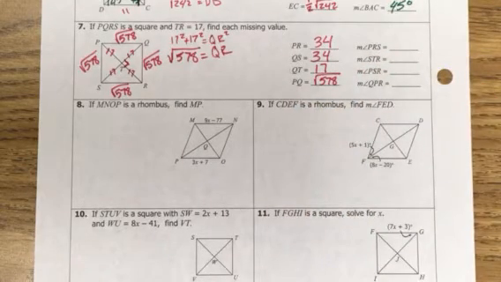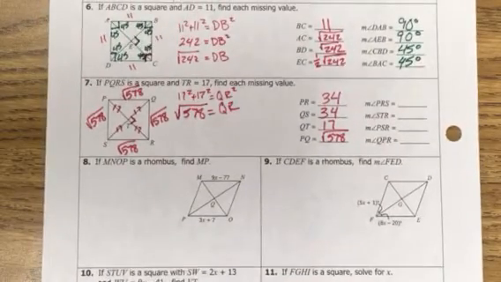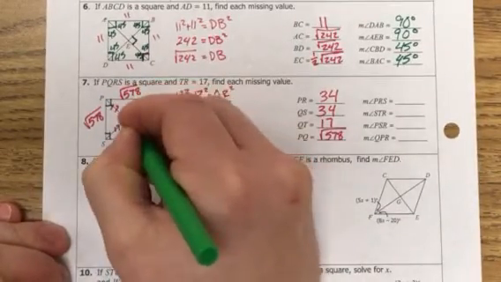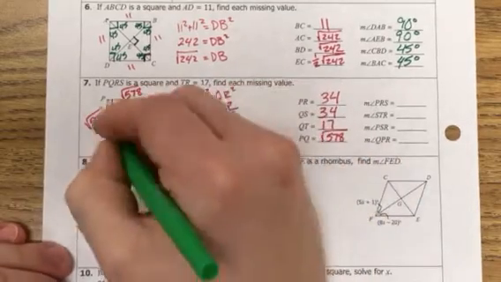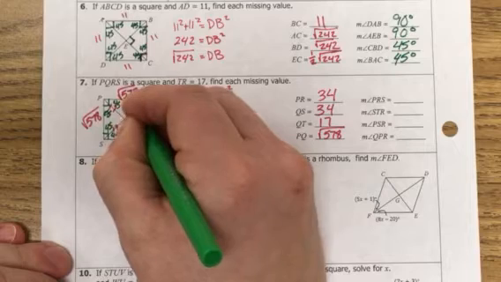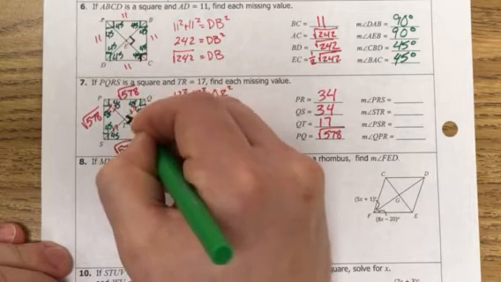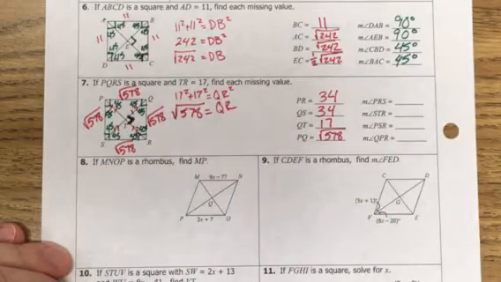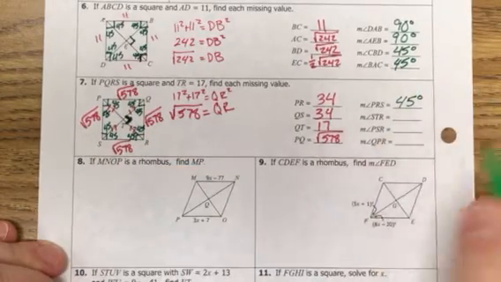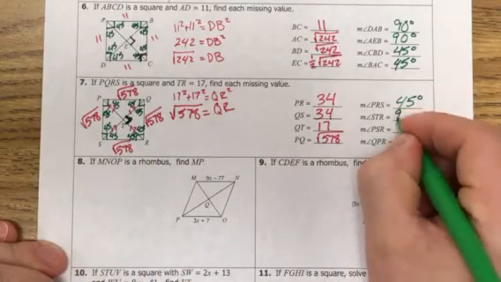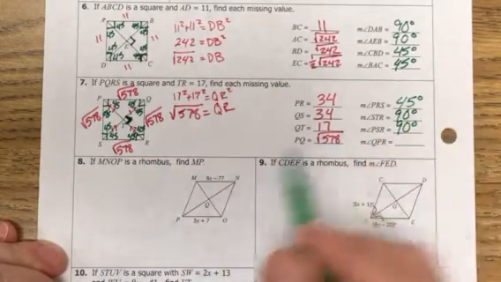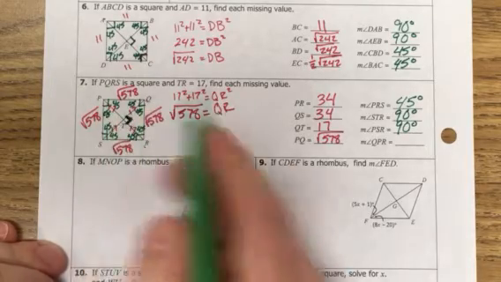Looking at the measures of my angles. The best part about the measures of the angles is it's just like the previous problem. We know that all four angles are right angles. We know that the diagonals are perpendicular, and we know that the diagonals are also bisectors, which makes each angle 45 degrees around the exterior of my shape. So, as I'm looking at that, PRS would be 45 degrees. STR would be 90 degrees. The measure of angle PSR would also be 90 degrees. And the measure of angle QPR would be 45 degrees.